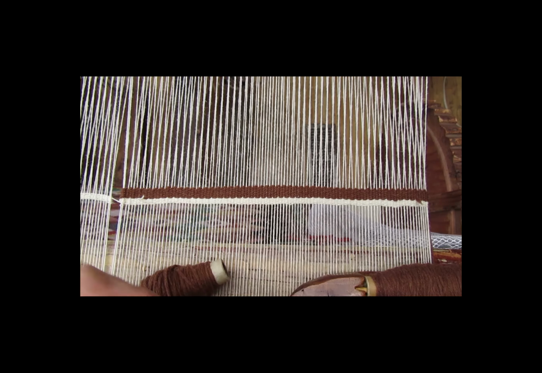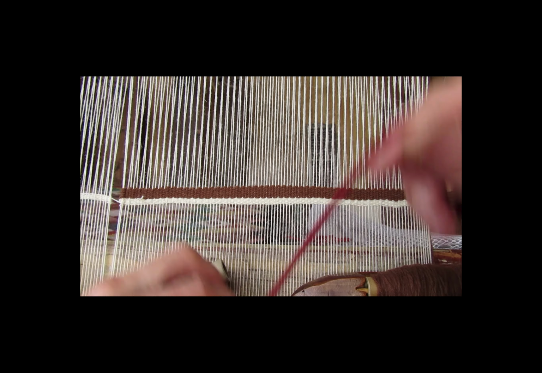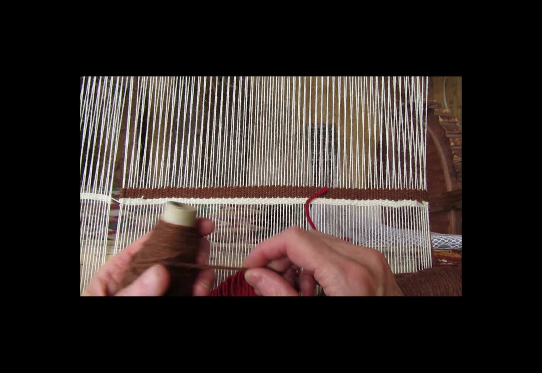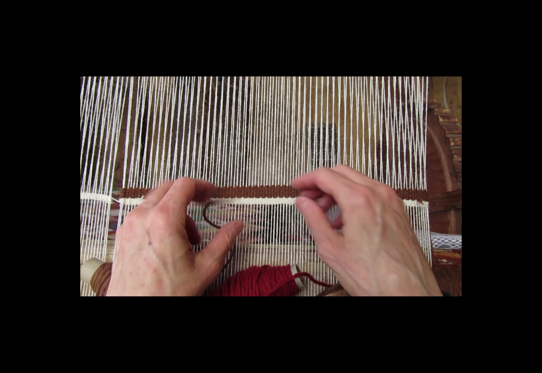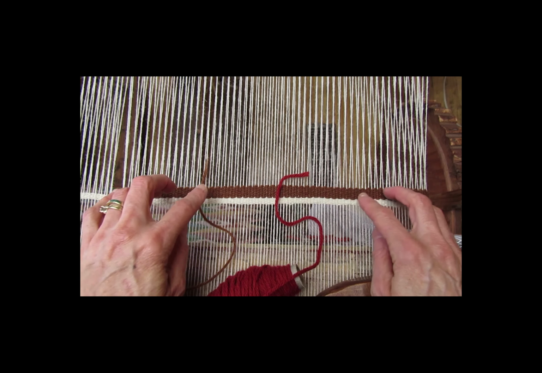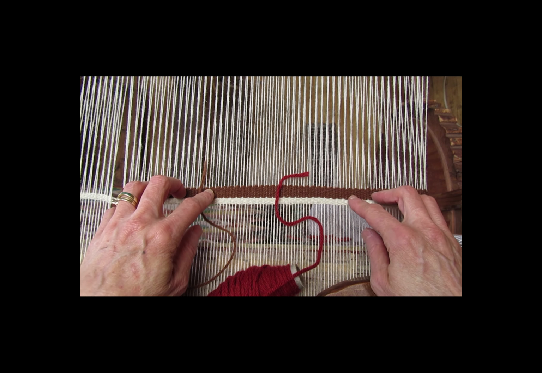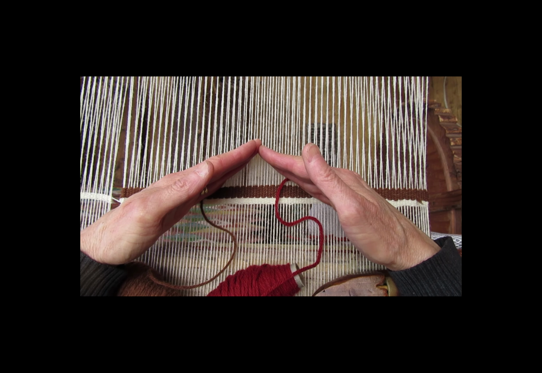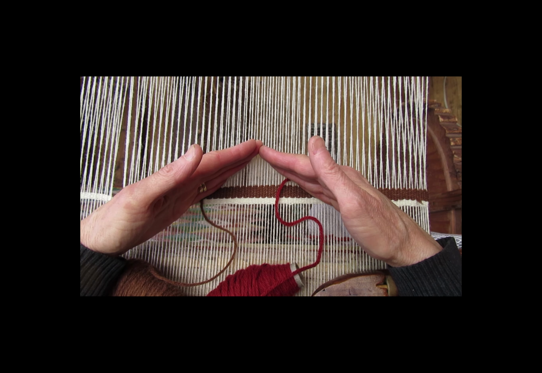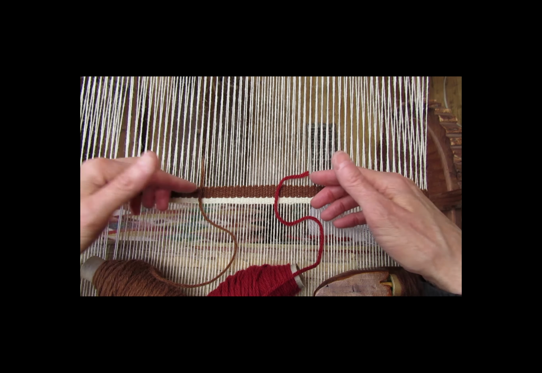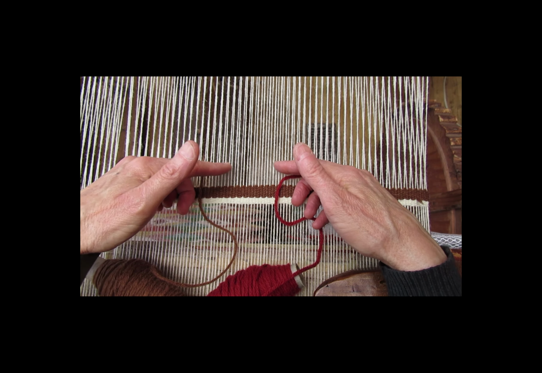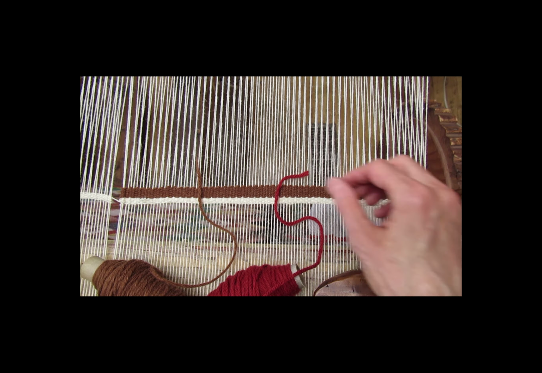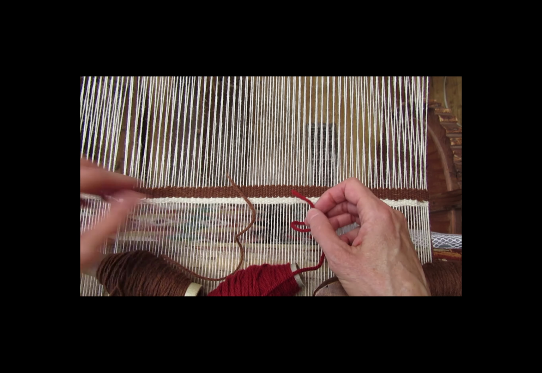Okay, what we're going to do now is to try a FastAngle design. We're going to do a rust design on a brown background. We're going to do a FastAngle angling inward towards the center. We're going to do 4 rounds in towards the center and then step out and then weave another 4 rounds in towards the center. So that's the plan.